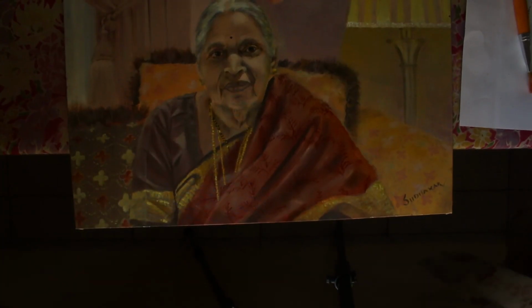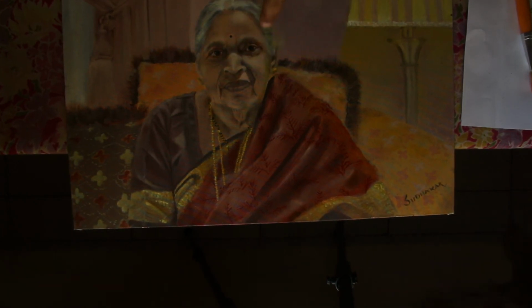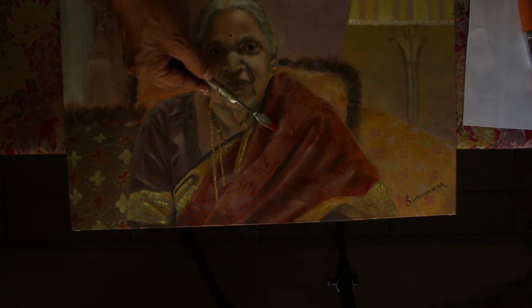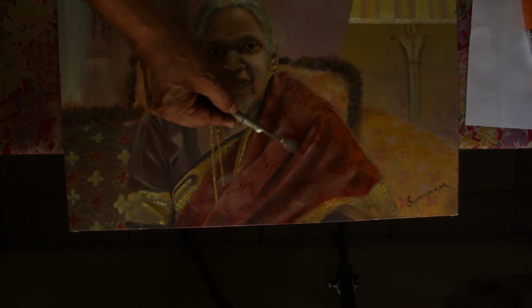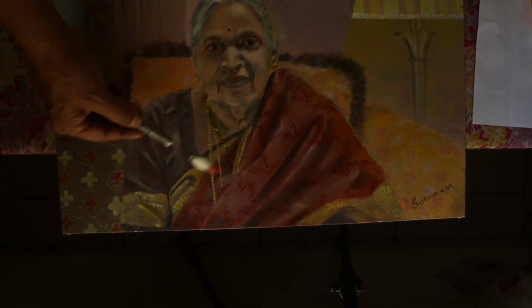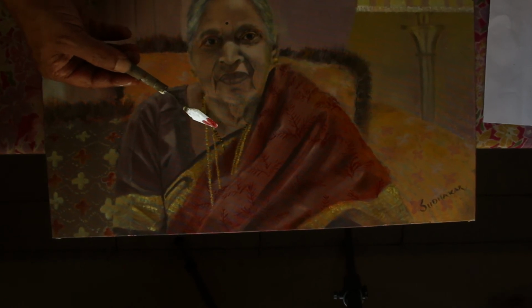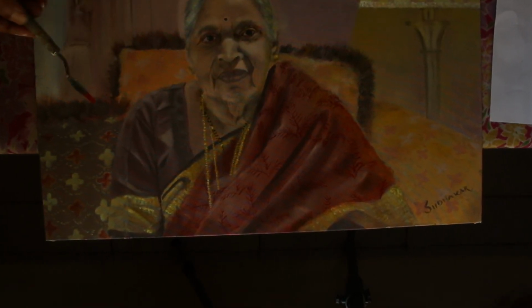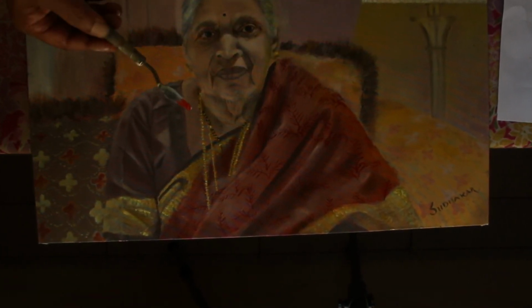There's one more thing I want to do to this painting. The glazing is now complete, but I want these highlights to come out a little more, so the effect of the silk sari is visible clearly, and it just kind of pops out because of the lights that are coming from two directions as far as this portrait is concerned.